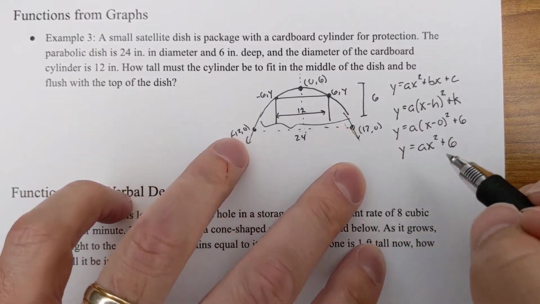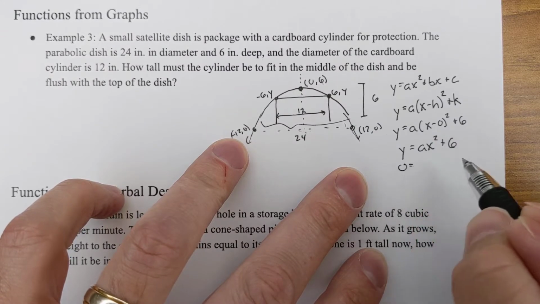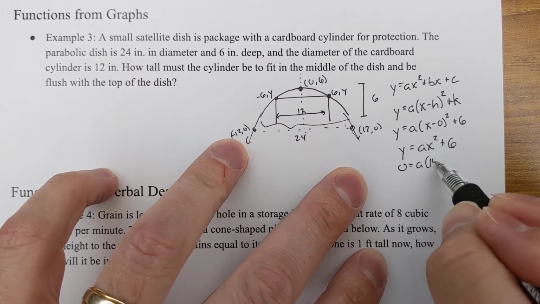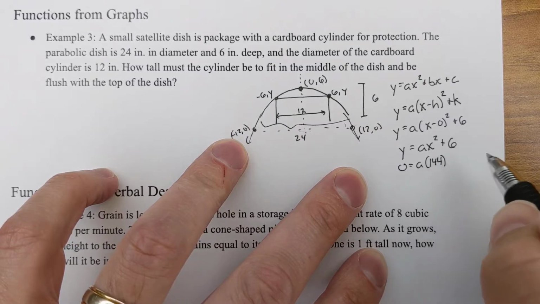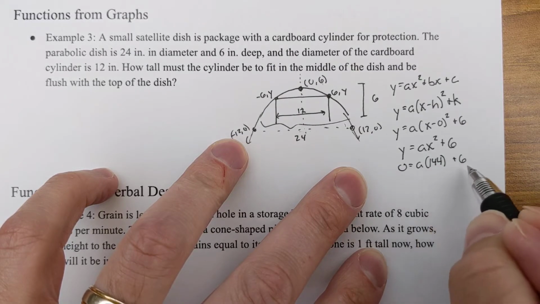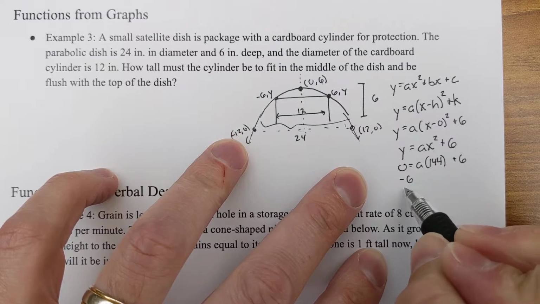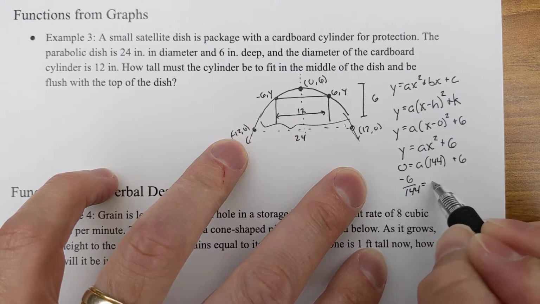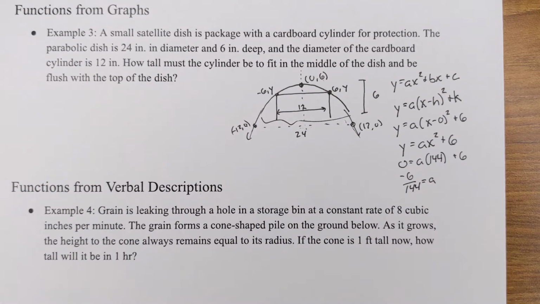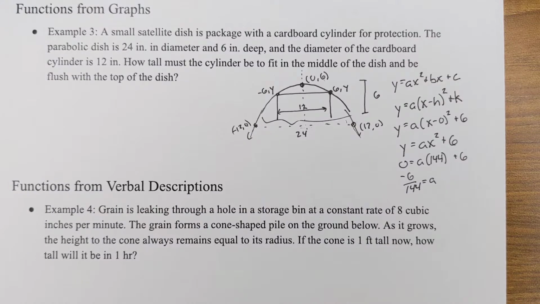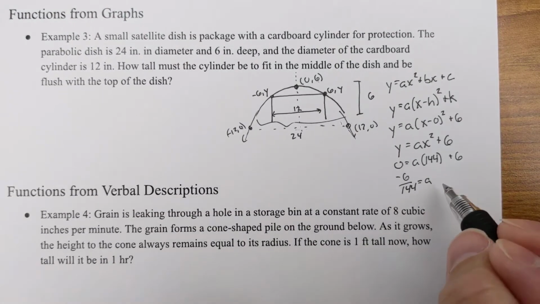To figure out what a is, I can use any of these points. So we're going to use (12, 0). So 0 equals a times 144, that's 12 squared, plus 6. Subtract the 6 across, divide by 144, and that is my a value. Negative 6 over 144 is negative 1/24.